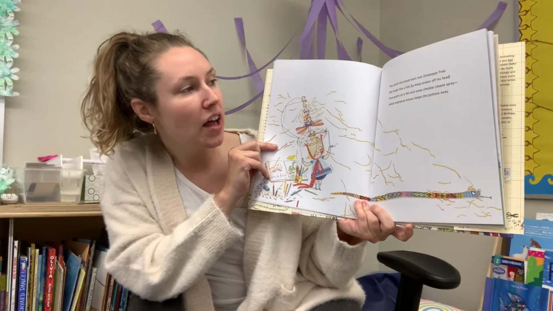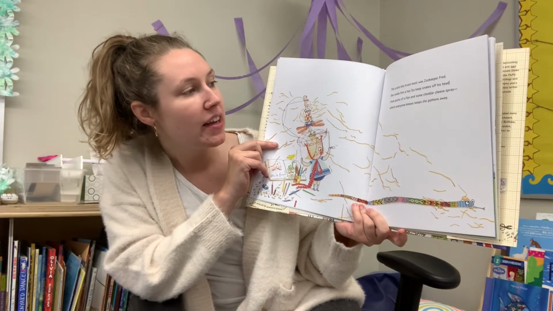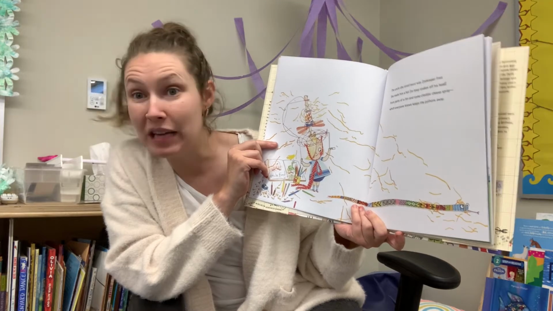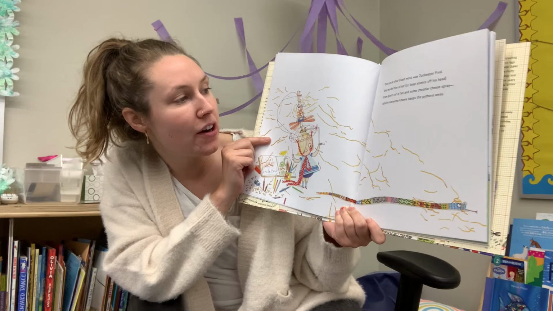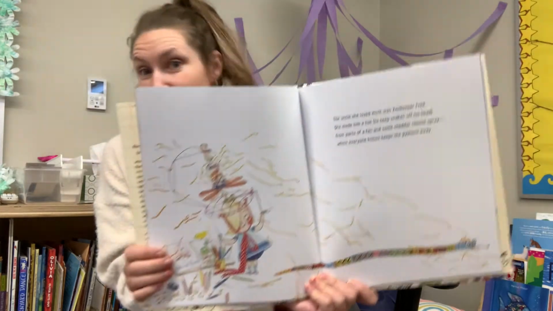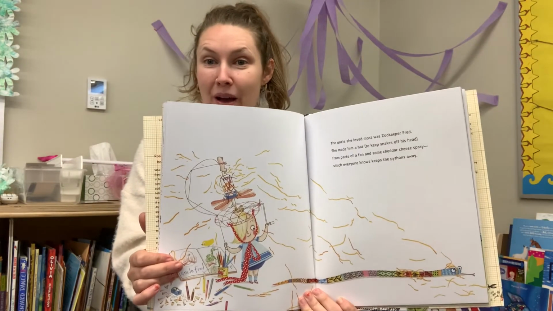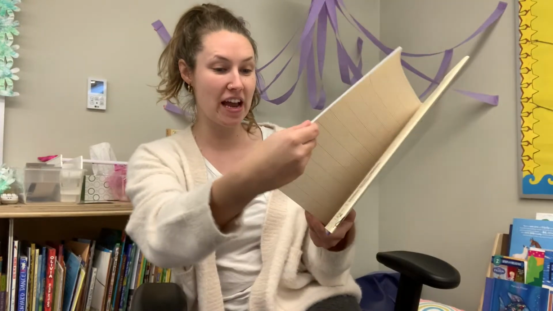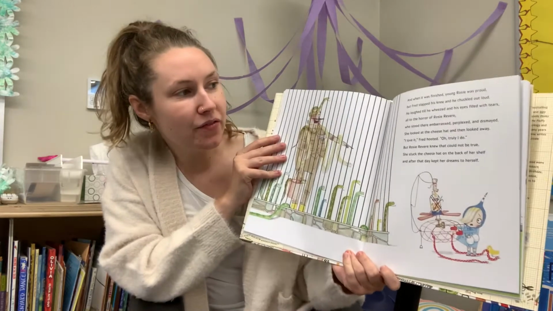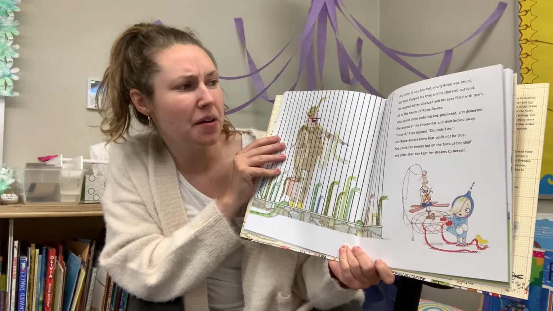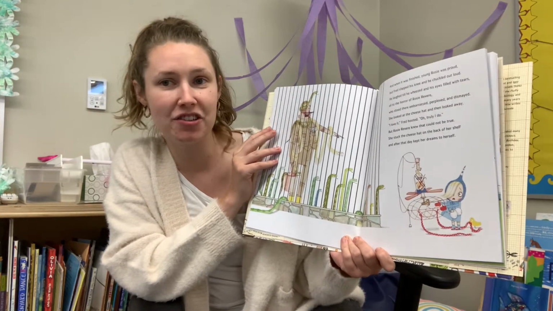The uncle she loved most was zookeeper Fred. She made him a hat to keep snakes off his head, from parts of a fan and some cheddar cheese spray, which everyone knows will keep pythons away. Ooh, so that was one of her creations. And when it was finished, young Rosie was proud, but Fred slapped his knee and chuckled out loud.